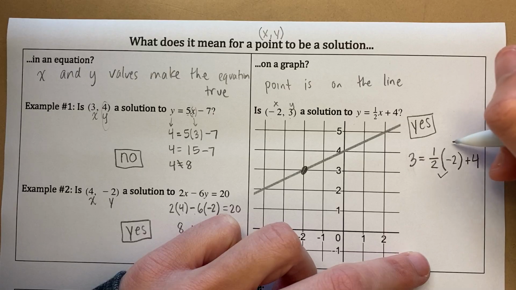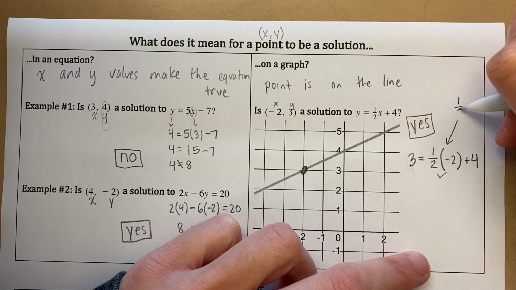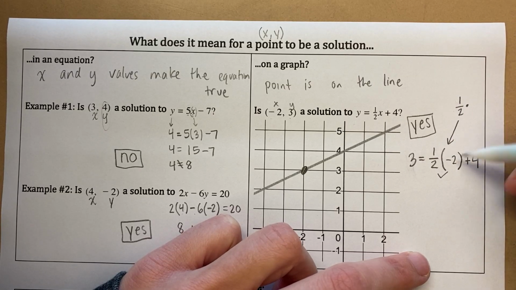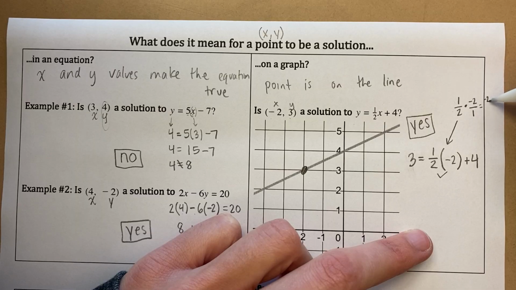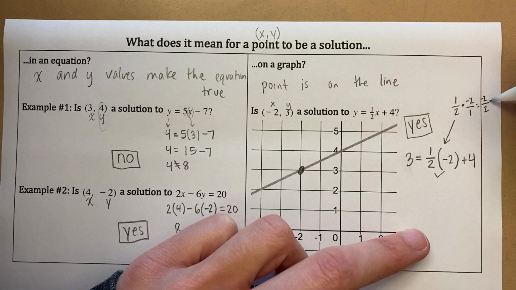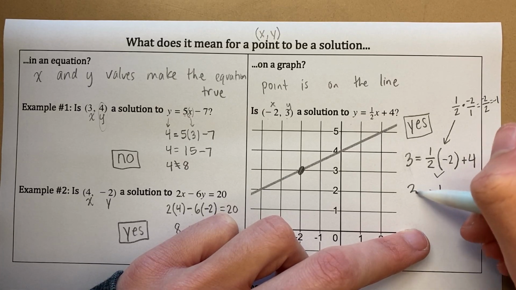That's 1/2 times negative 2. That looks like this, 1/2 times, I can turn this negative 2 into a fraction by putting it over 1. Then I'll multiply across. 1 times negative 2 is negative 2. 2 times 1 is 2. And this becomes negative 2 divided by 2, which is negative 1. Okay, so this becomes negative 1.